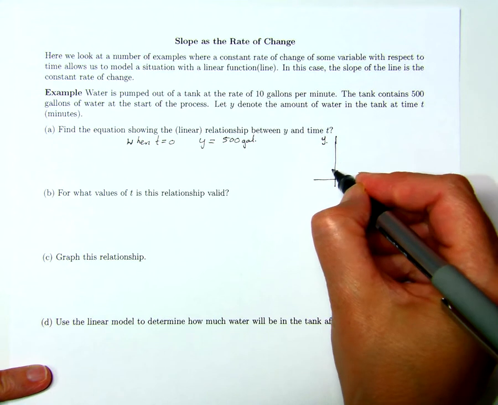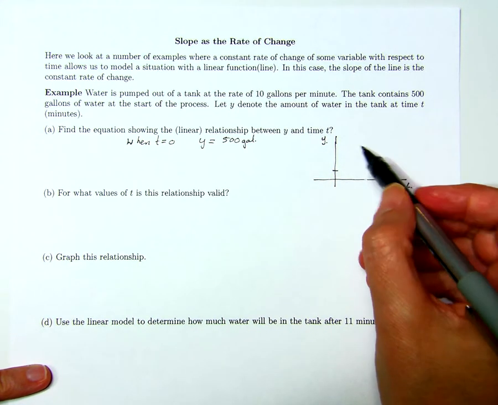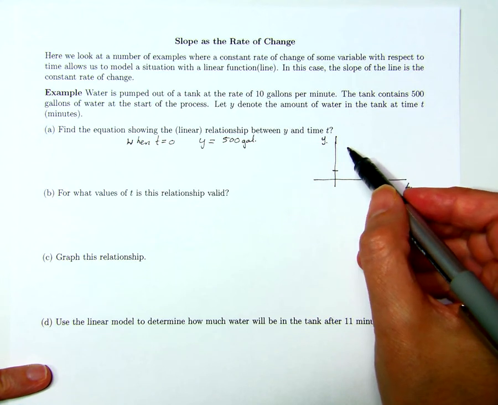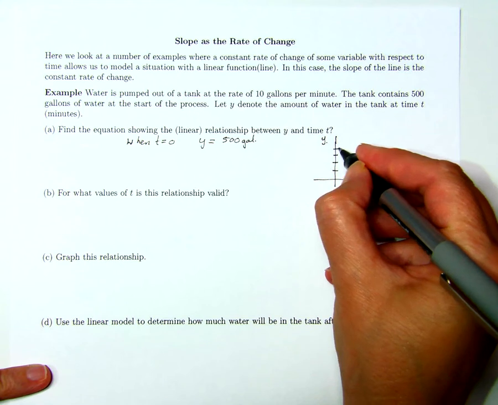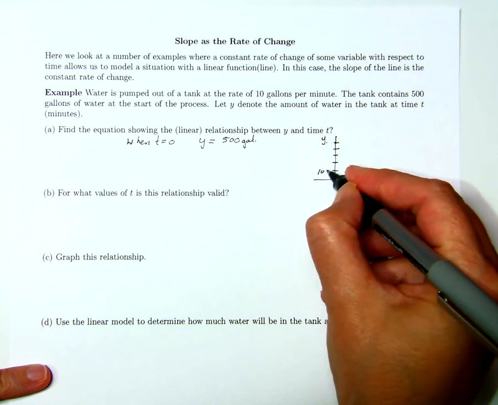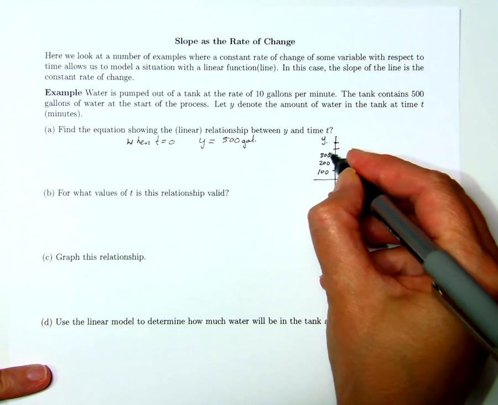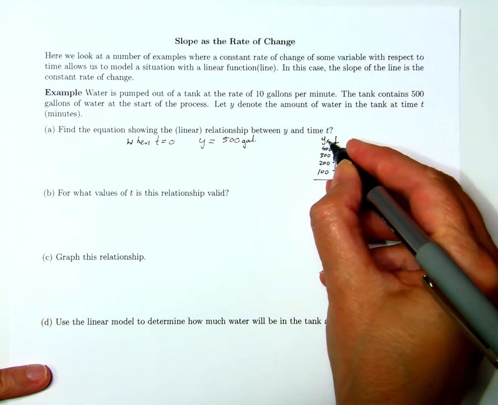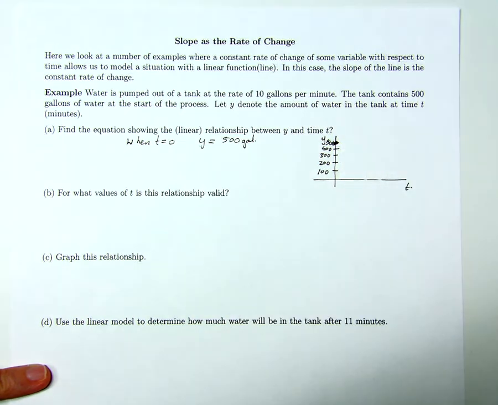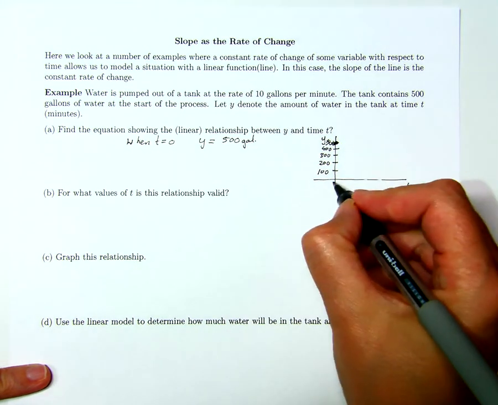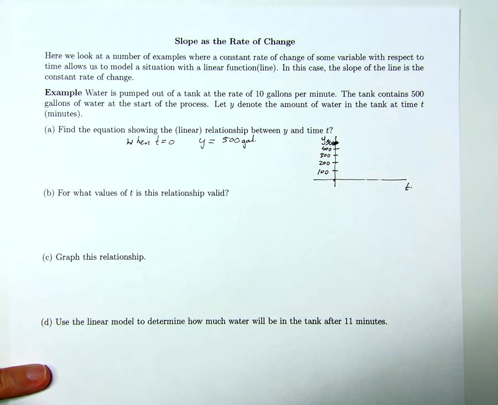We have y is the number of gallons of water in the tank at time t. And we'll mark off the y-axis in hundreds. And we have one point on our graph: when t equals 0, y equals 500.